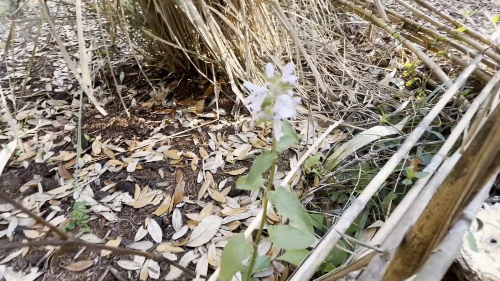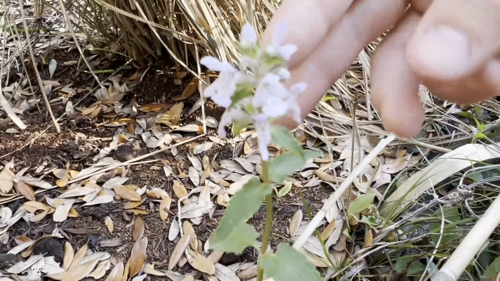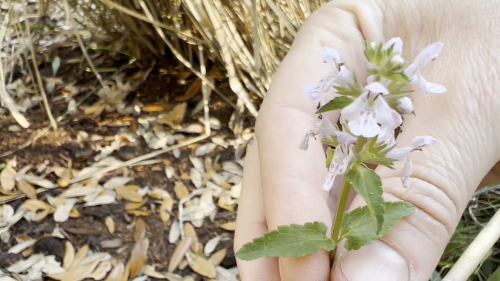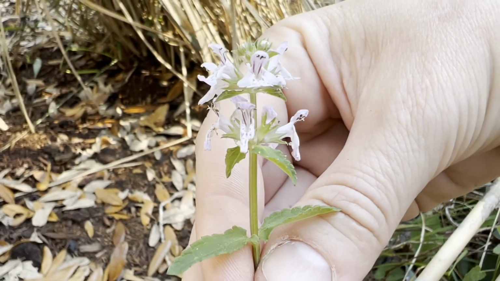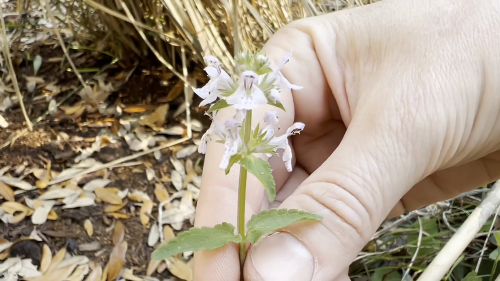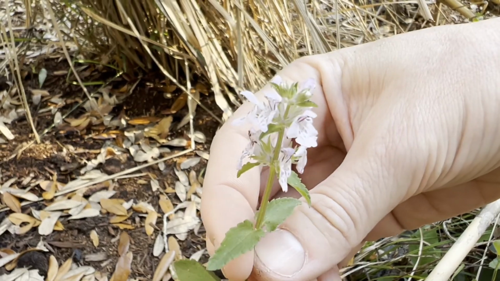I don't know why these are too small for this camera to deal with, but here we go. So now you've got a better look at these 3 fused petals on the bottom and the 2 fused ones up top. And again, the opposite branching.